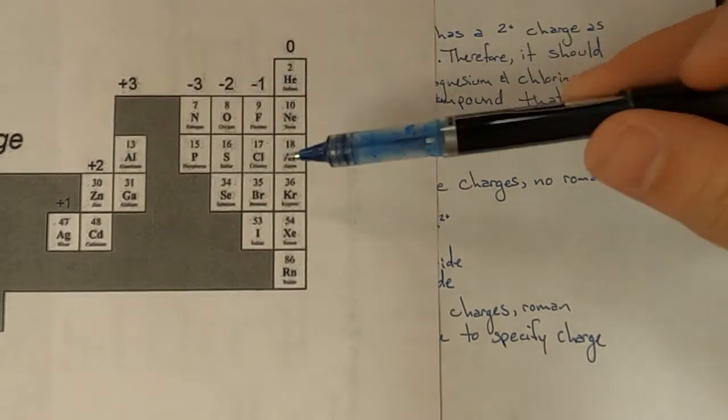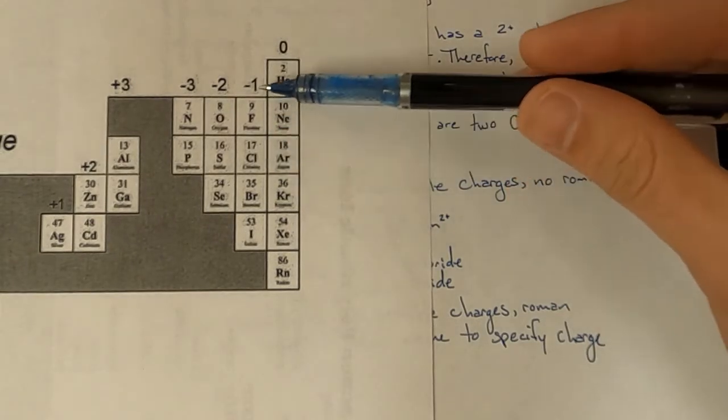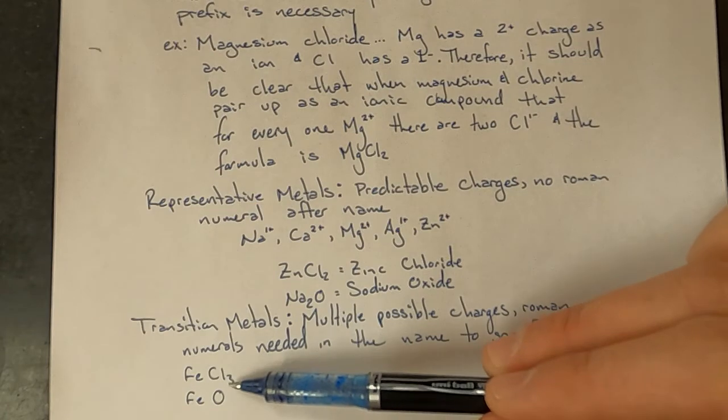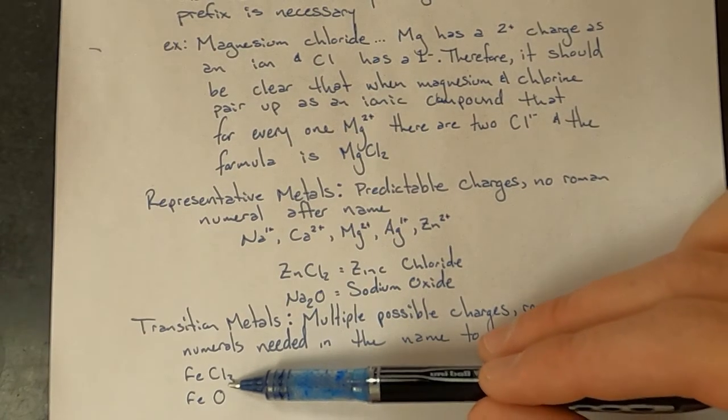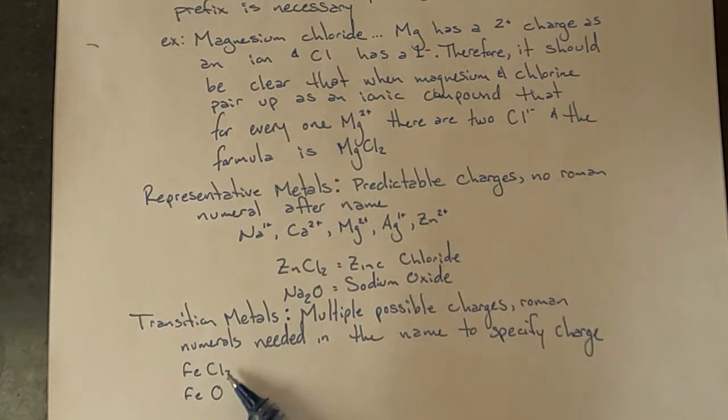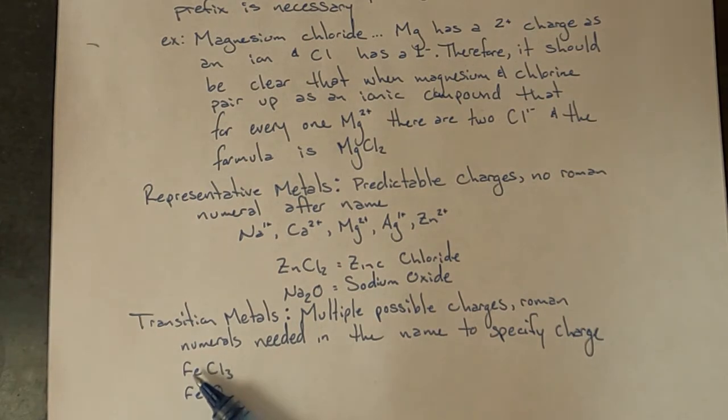And we see that chlorine does have a predictable charge of -1, and that there are 3 chlorines, all of which would have a charge of -1. And because of this, and we know that ionic compounds have their charges balanced out, so with 3 -1 charges and a single iron atom, that single iron atom has a 3+ charge, and so its name would be iron with a Roman numeral 3 and then chloride.